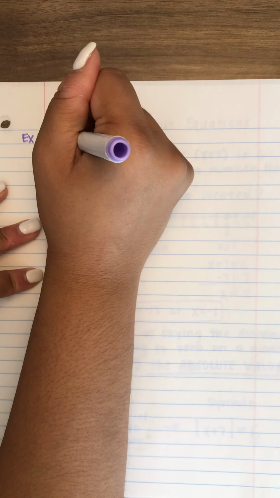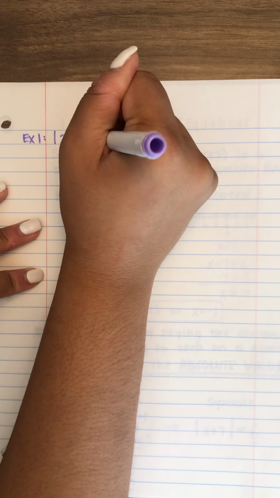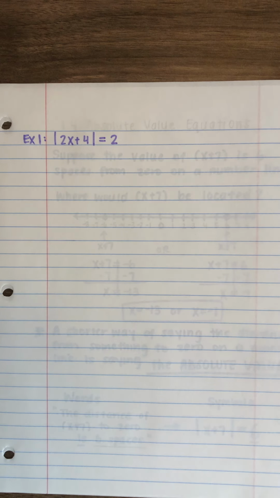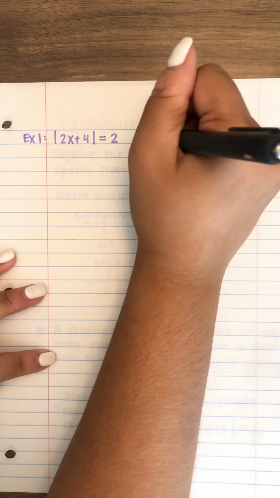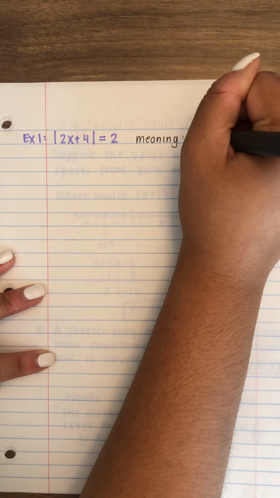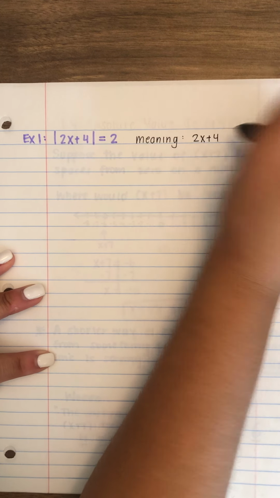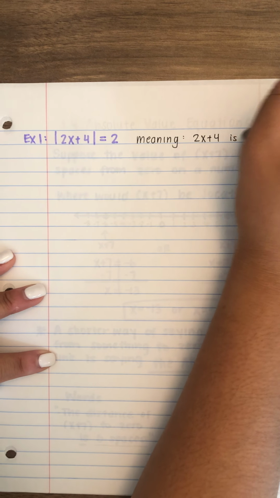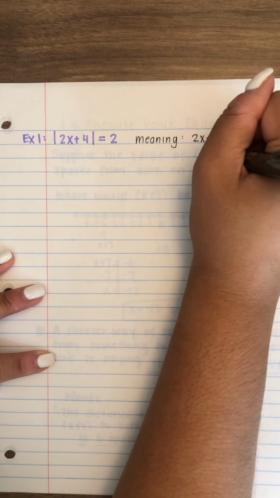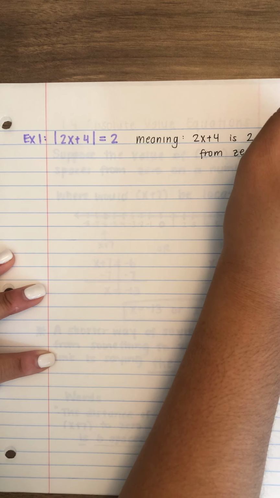So we have the absolute value of 2x plus 4 equals 2. This is our symbolic version of absolute value. I'm also going to put in words what the meaning of this is. This is telling us that 2x plus 4 is 2 spaces from 0.